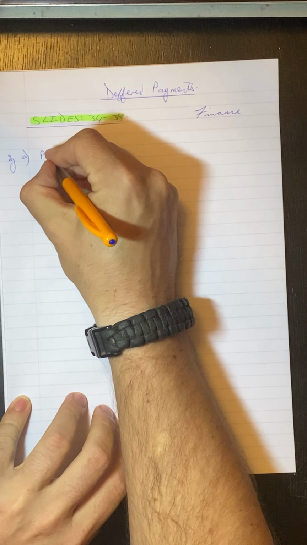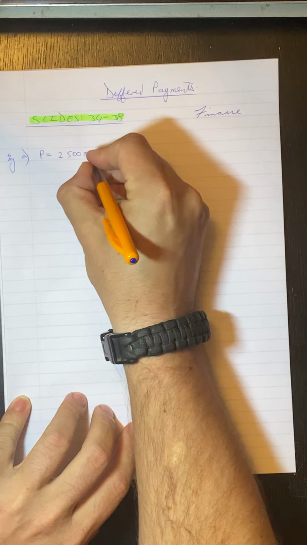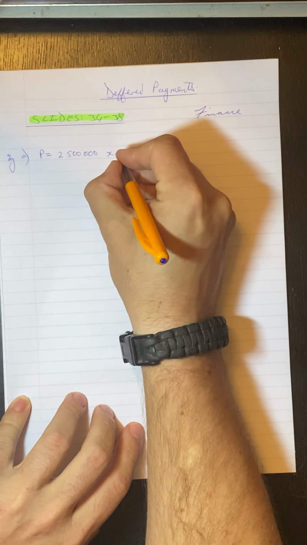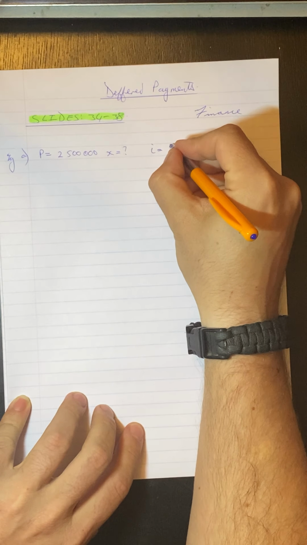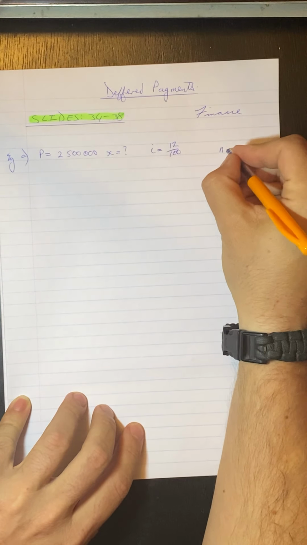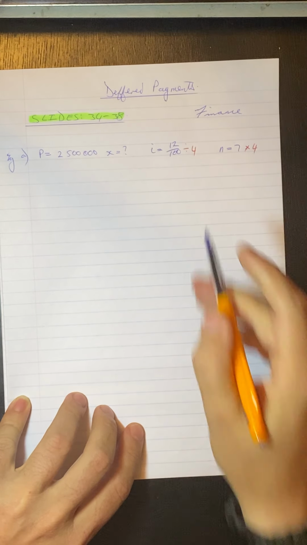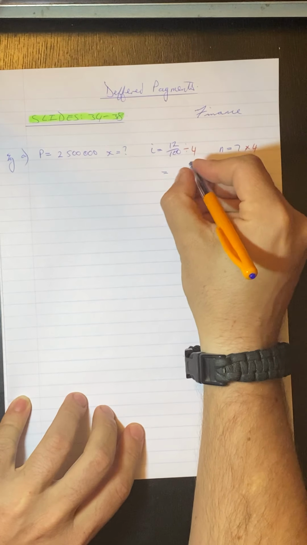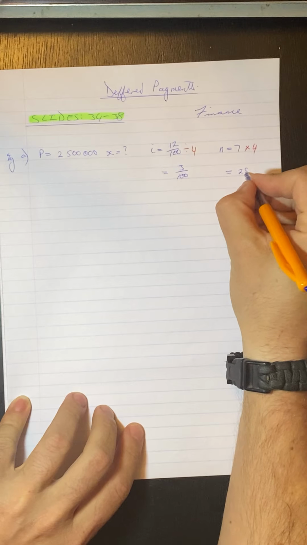So P is equal to 2.5 million. X, we don't know, we're going to work that out. The interest is 12%. And our time period is 7. Okay, and they've told us that this is compounded quarterly. So we need to divide that by 4 and times that one by 4. Put this on the calculator and you will get 3 over 100. And this one here will give you 28.